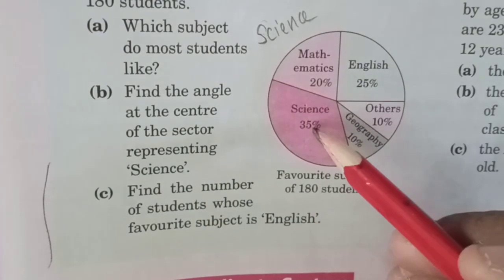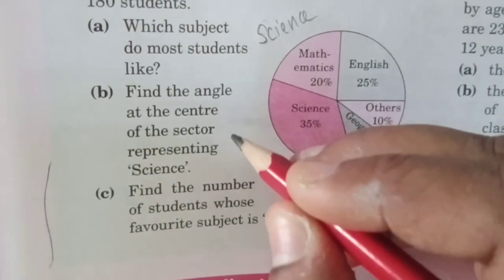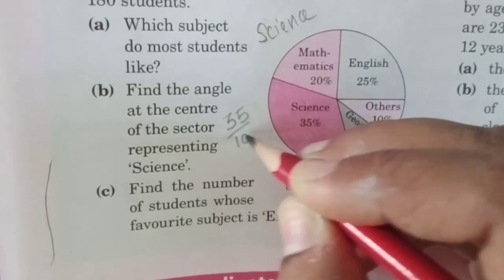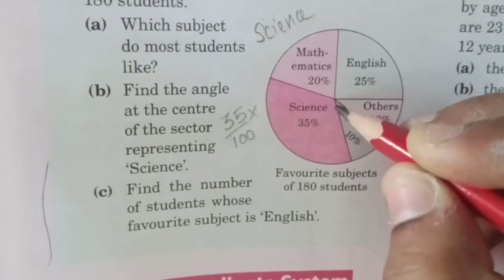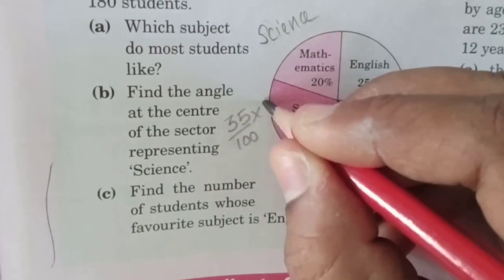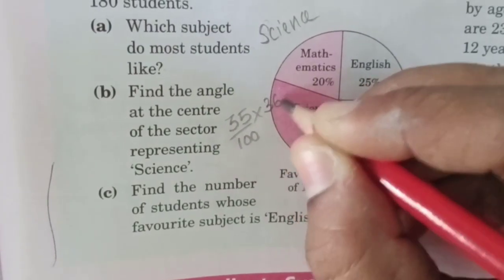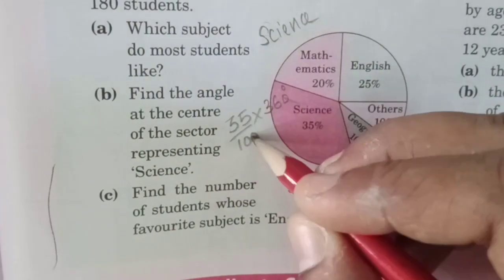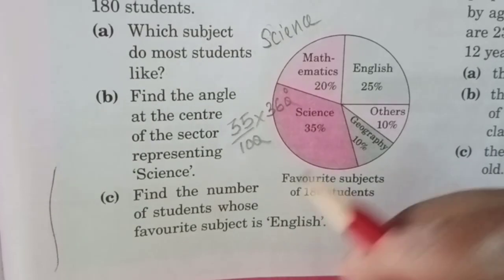Here the science is 35%. So percentage means that number divided by 100. So 35 divided by 100 into, we already learned about the angles at a point. Angles at a point is 360 degrees. So 35 divided by 100 into 360 degrees. Here 0 and 0 cancel.